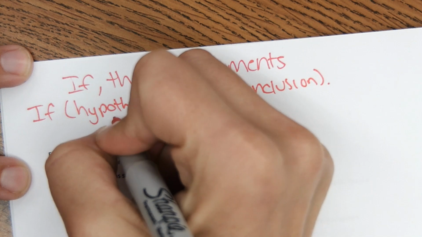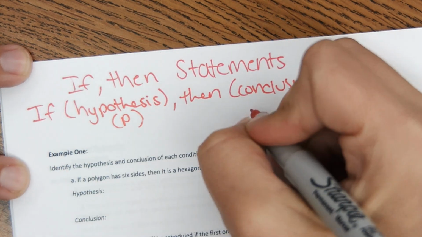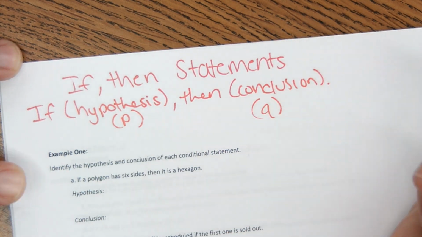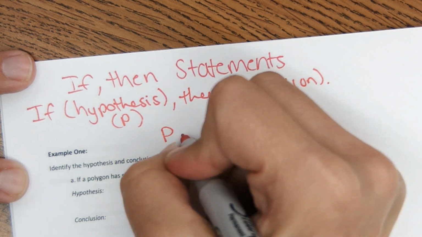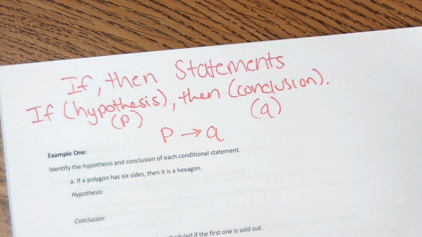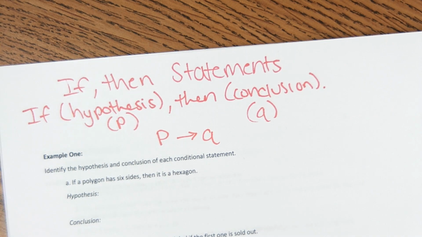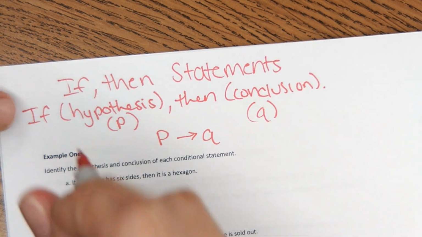Hypothesis is abbreviated as P, and conclusion is Q. So P, then Q is the abbreviation that you'll see.